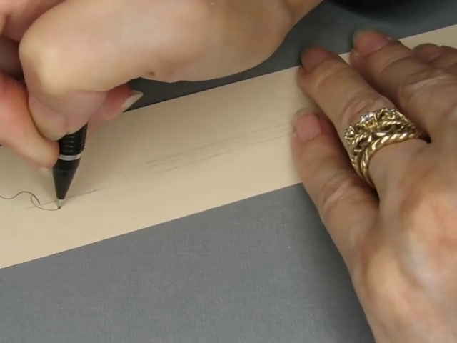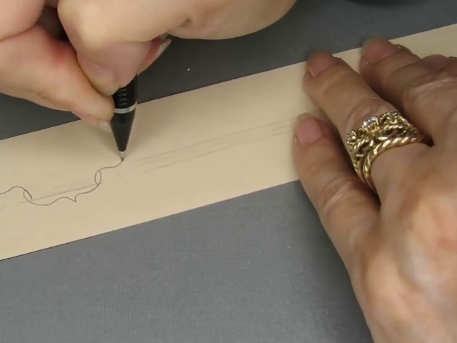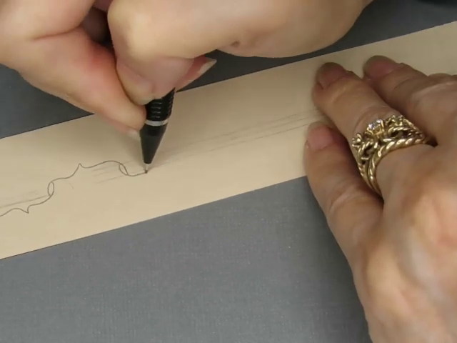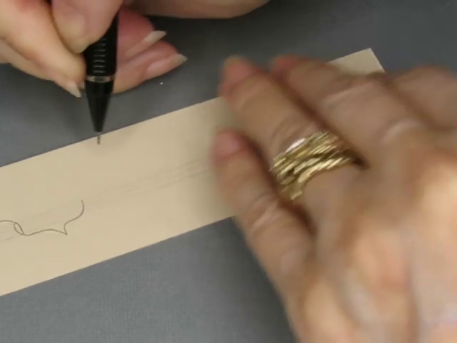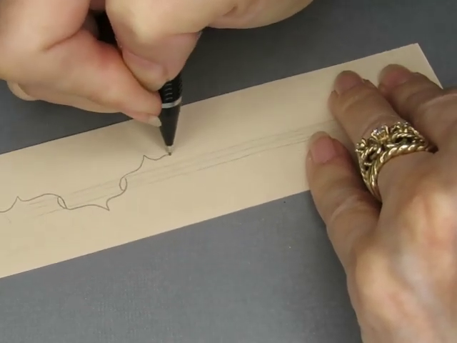And then this way. And then this way. And then this way. And then this way.